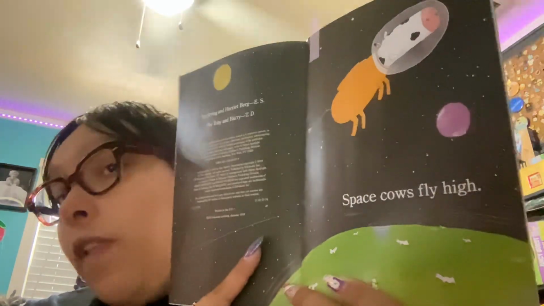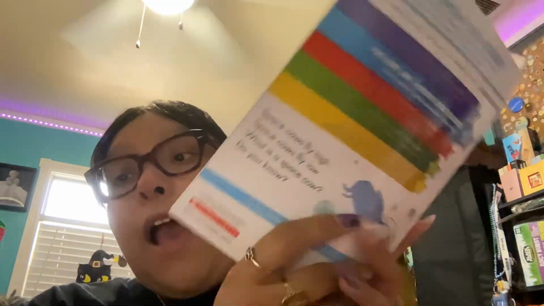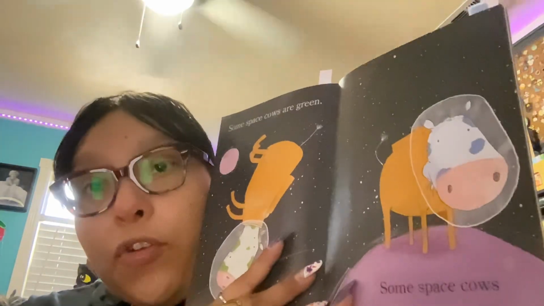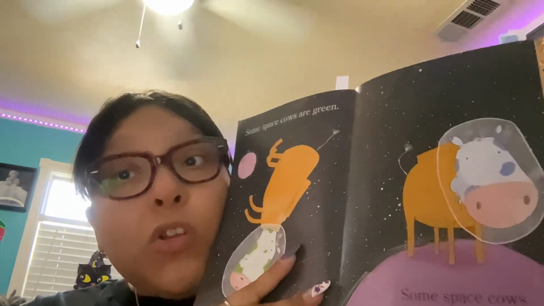Space cows fly high. Space cows fly low. Space cows dance in a row. Some space cows are green, some space cows are blue.